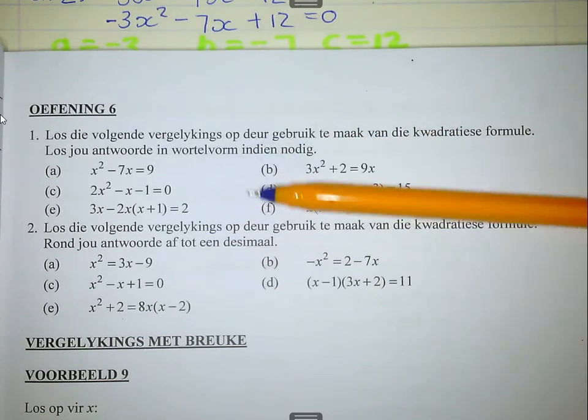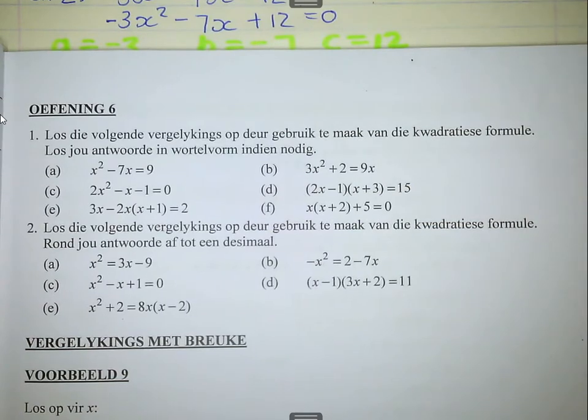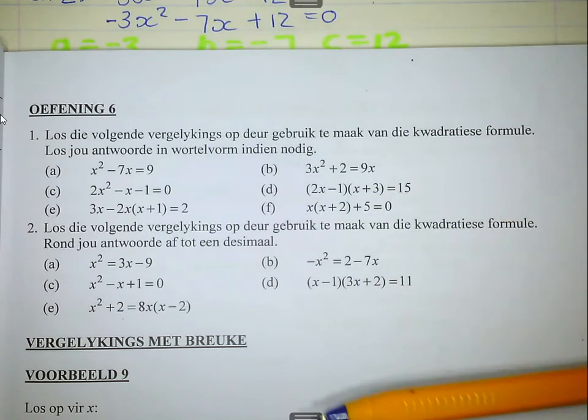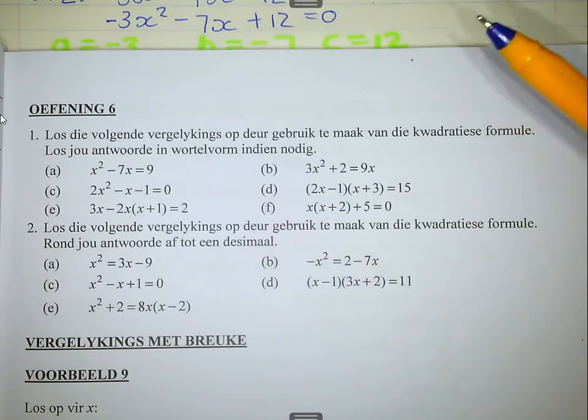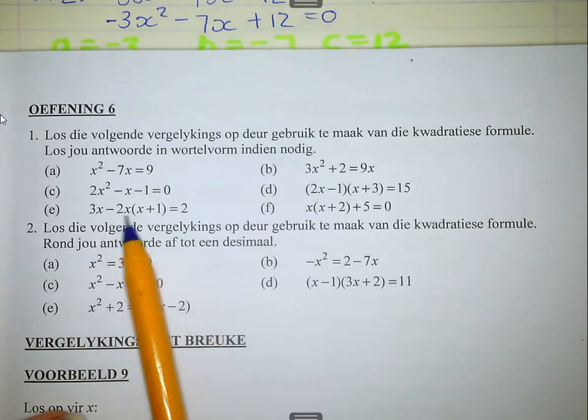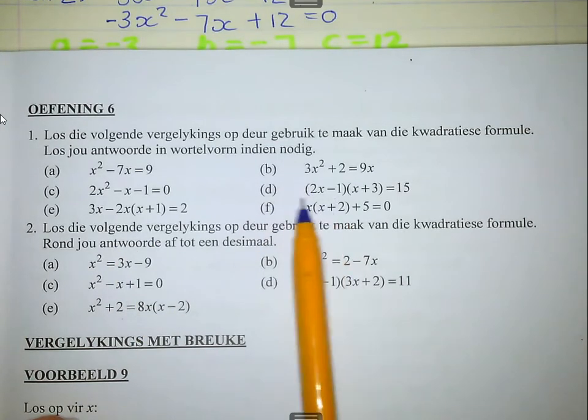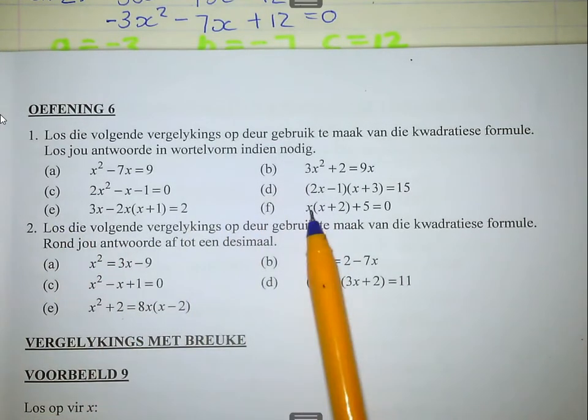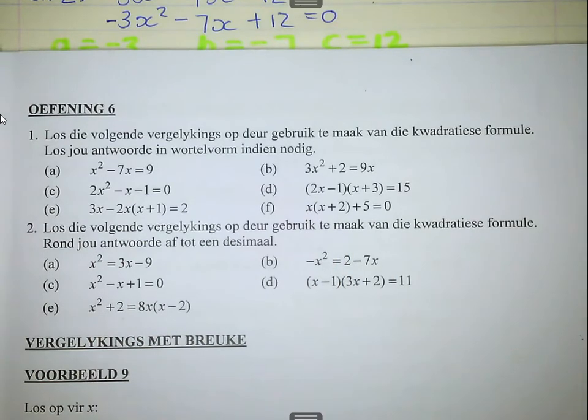At number 1, they want you to use the formula as well, but they ask you to leave it in surd form. And at number 2, they want you to leave it in decimal form, to 1 decimal. Just look here, like at number D and E and F, you first have to multiply and then simplify to get it to quadratic trinomial standard form.